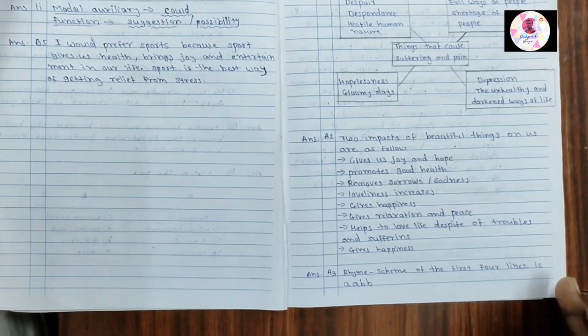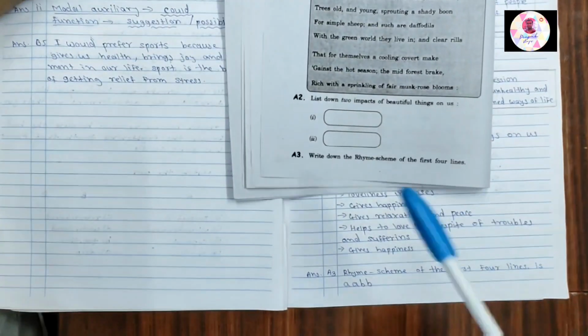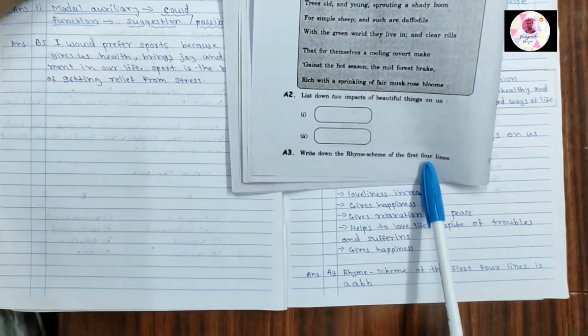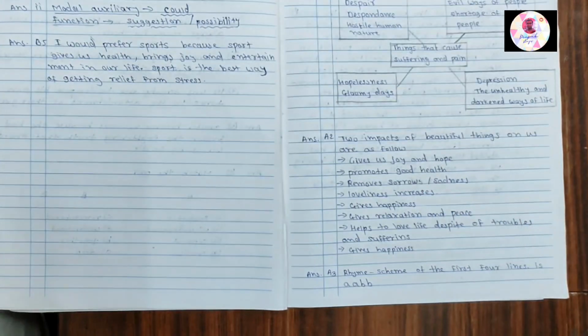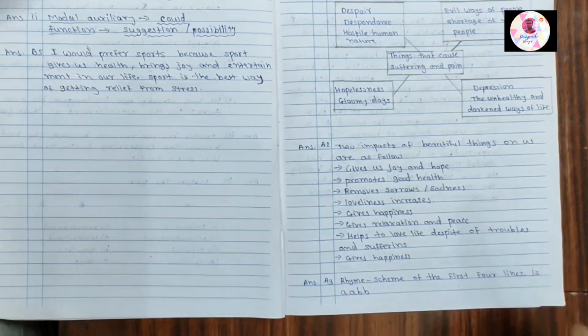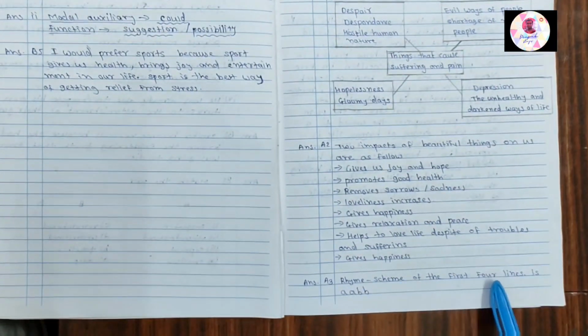Now let's see the next question, that is A3. It is given, write down the rhyme scheme of the first 4 lines. The answer is, rhyme scheme of the first 4 lines is A, B. Now here don't put any dash or any comma. We have to write like this only.